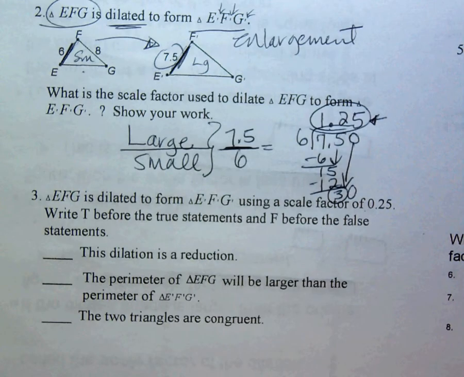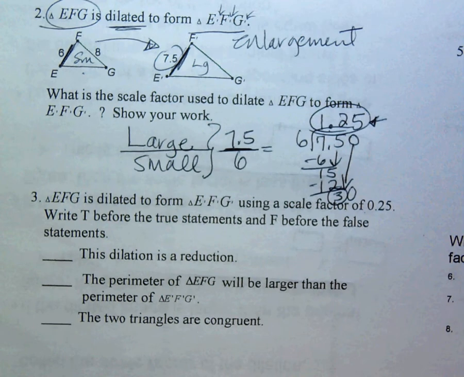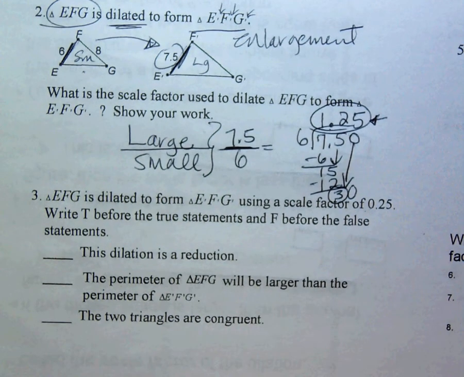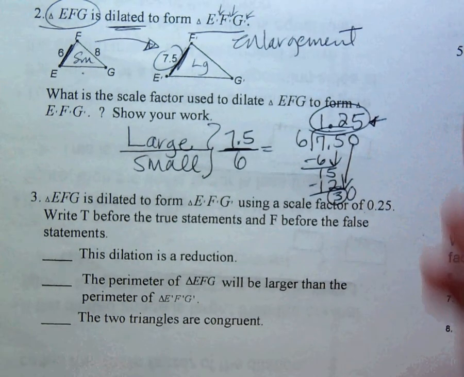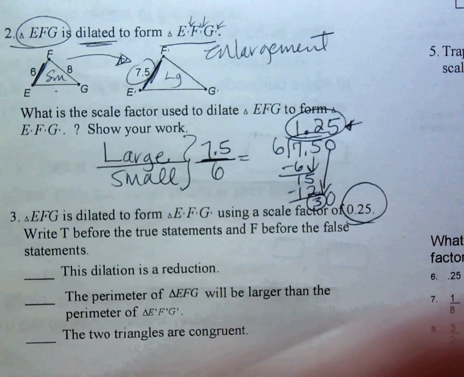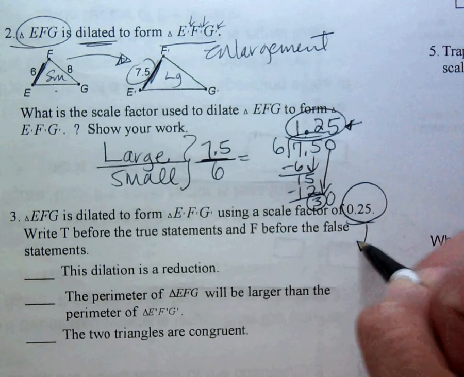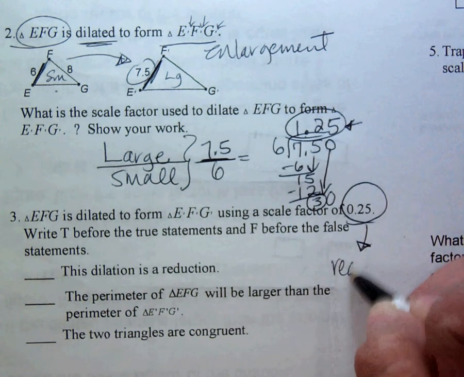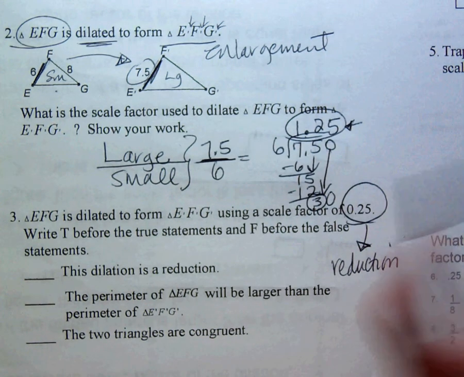Next part says triangle EFG is dilated to form EFG prime using a scale factor of 0.25. Right away, what comes to mind when we see scale factor of 0.25? What kind of picture? Reduced. It's going to be a reduction because it is less than 1. So let's go see our questions.